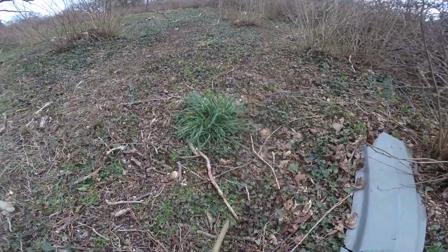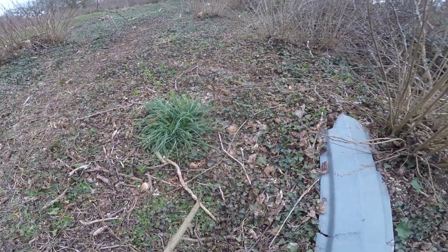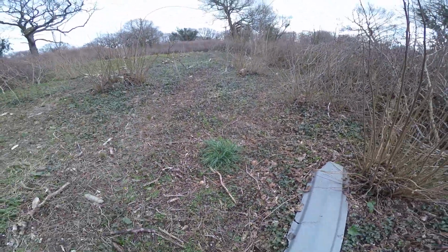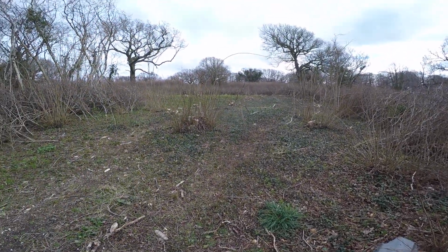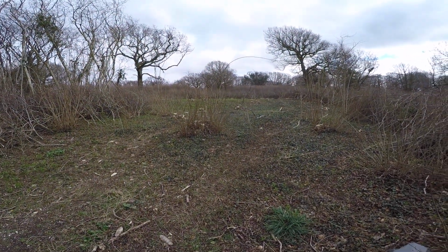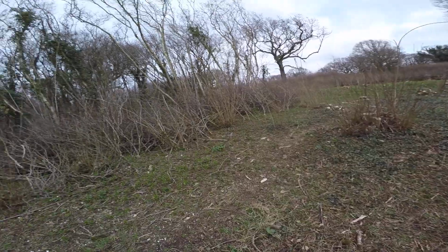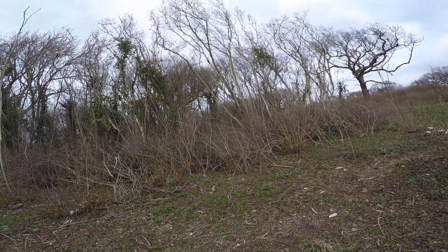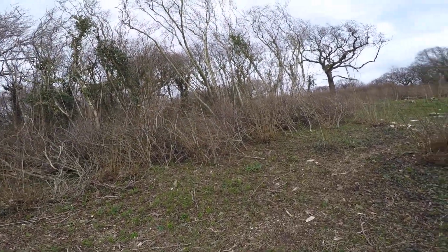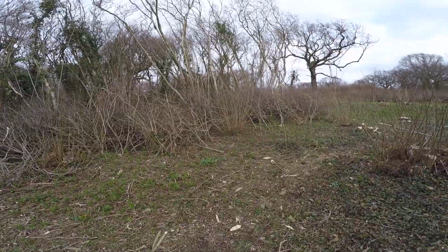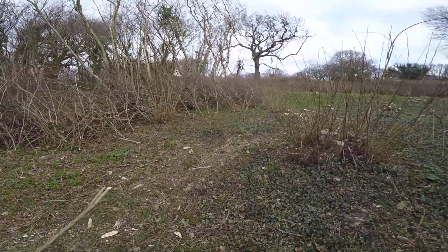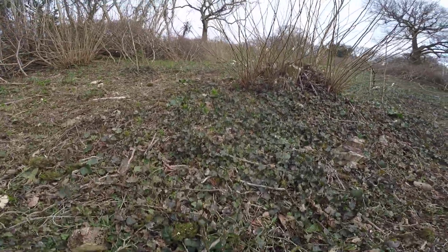So I hope you can see the difference between this area, which has been fenced against deer for 2 years and has had more light, and that area over there, which the deer have had free access to and is shaded, or part shaded. You can see ash all the way through here.